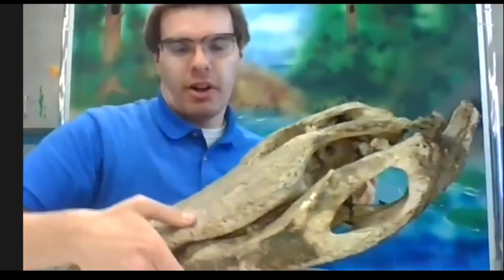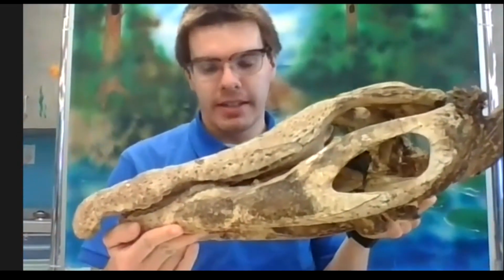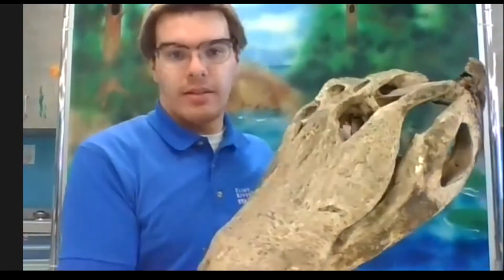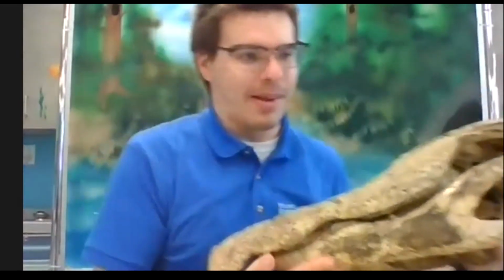And I actually have an alligator skull to show just how big. You saw how small Stubbs's head was. Whenever Stubbs is going to become full grown, he's going to have a lot bigger of a head, a whole lot bigger. So let's get some conclusions here.